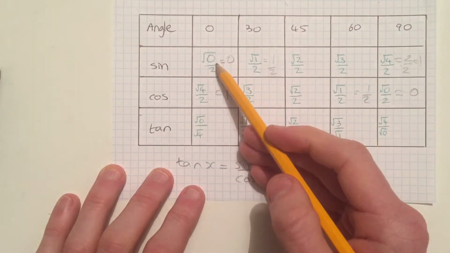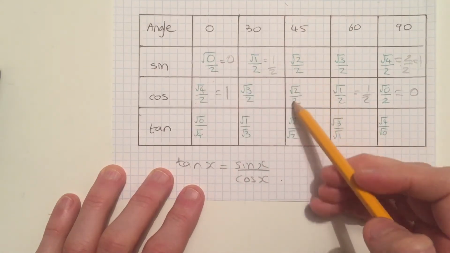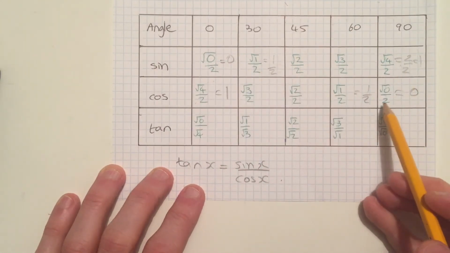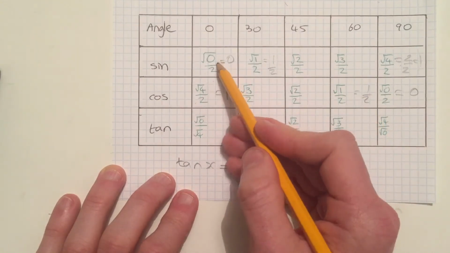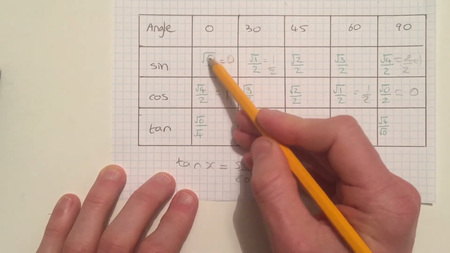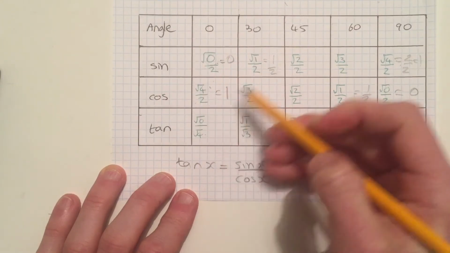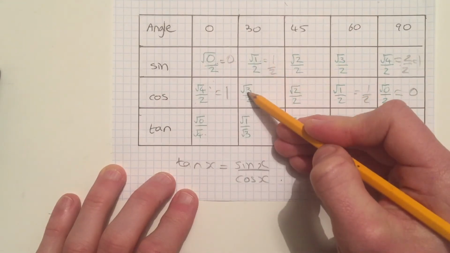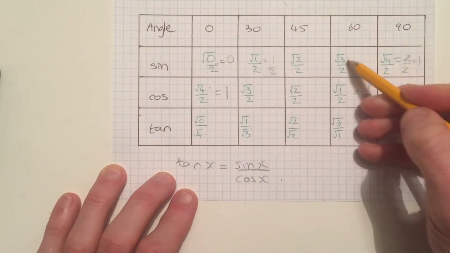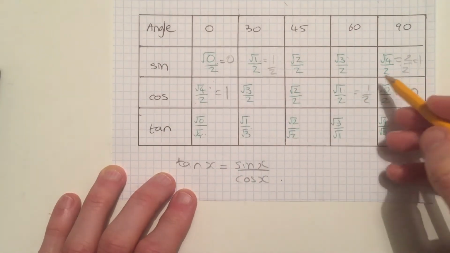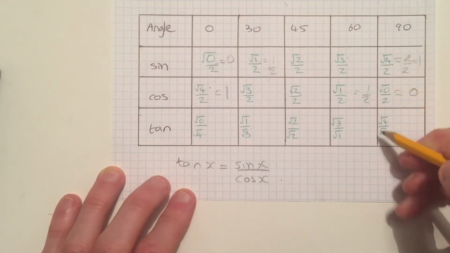And the fact that I've written these with the same denominators is helpful, because it means when we're dividing we don't need to worry about that. So all you need to do is look at the numerators. Root 0 divided by root 4, root 1 divided by root 3, root 2 divided by root 2, root 3 divided by root 1, and root 4 divided by root 0.